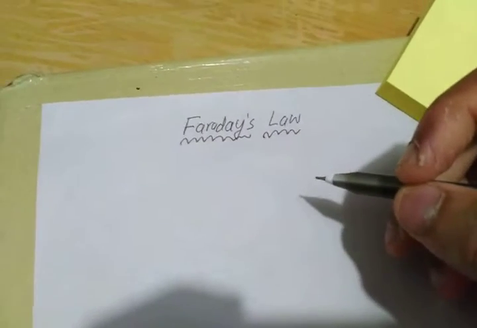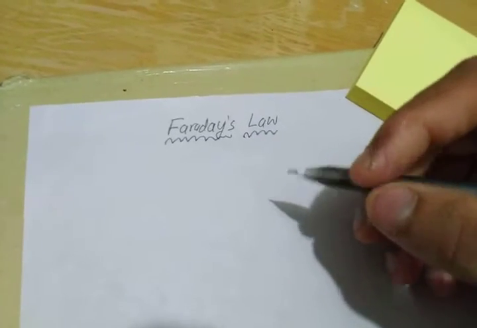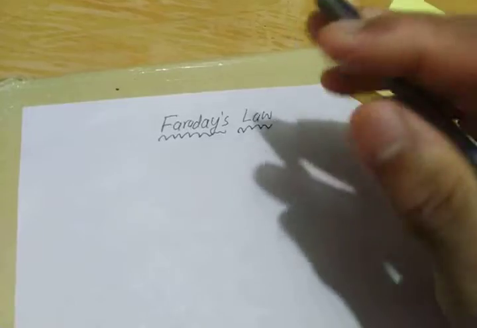Hello guys, today's topic is Faraday's law. Today I will teach you what Faraday's law is. Faraday's law is classified into two laws.